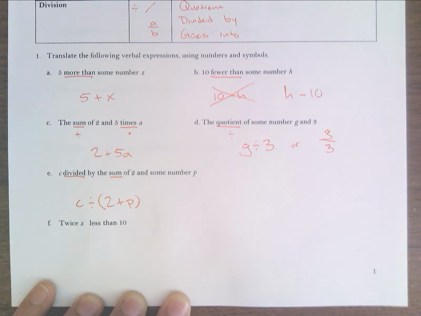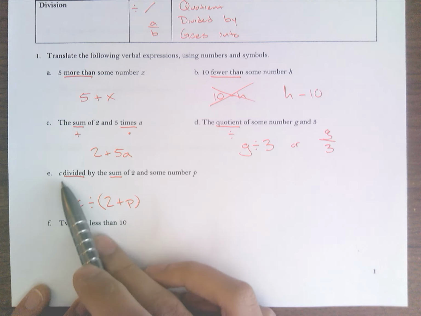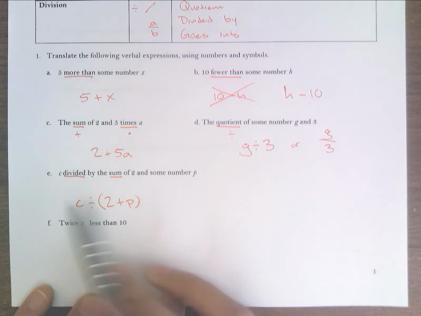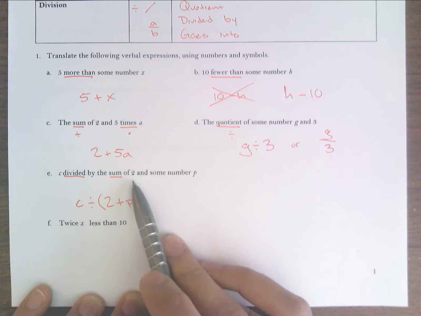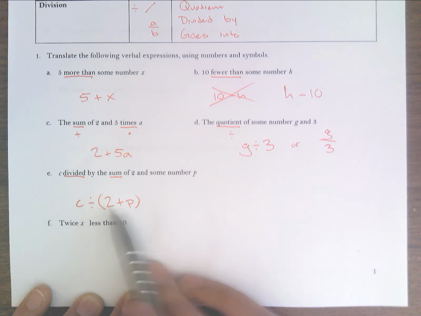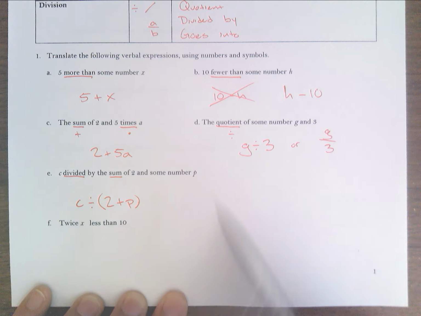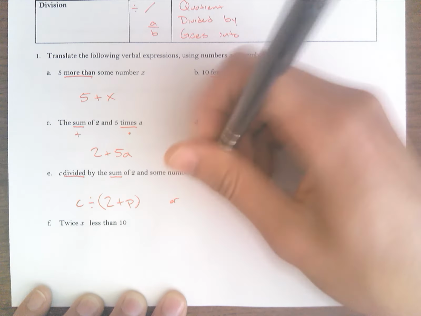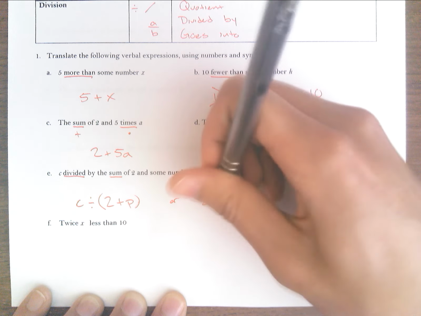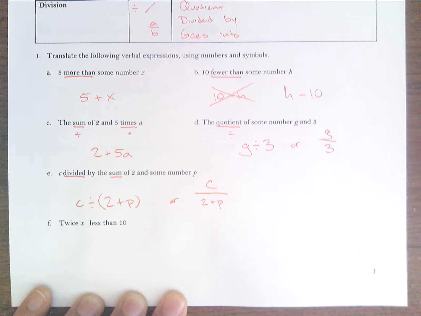Now, why did I put it in parentheses? Well, notice that this is c divided by the sum of 2 and p, not c divided by 2 or c divided by p. It's the sum of 2 and p. So we have to take the sum of 2 and p first, or add them first, and then we divide. So another way to write this, we could say as a fraction, c over the quantity 2 plus p. So the whole thing needs to be in the denominator.